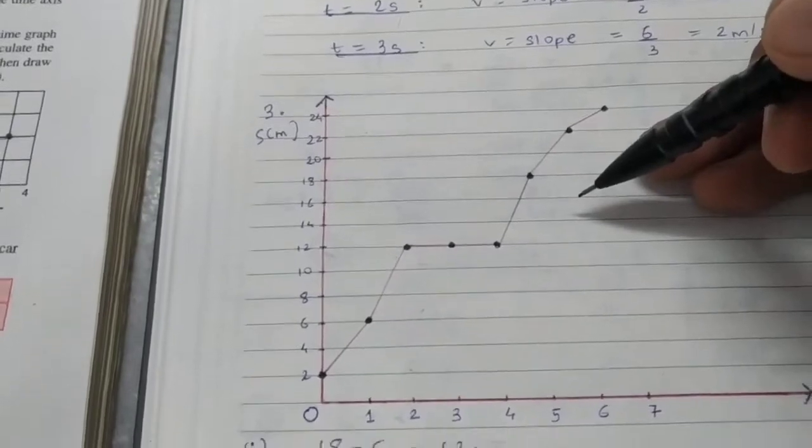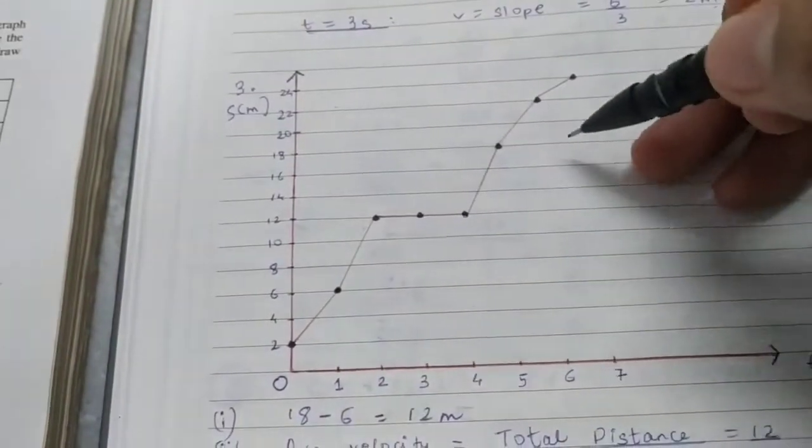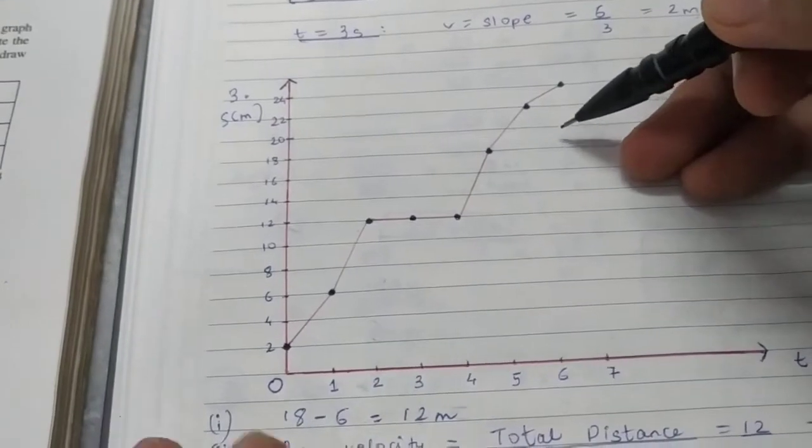Plot all the points. Then with a ruler, join the lines. Always use a ruler only to draw these graphs. Don't do it freehand, for any graph or diagram.